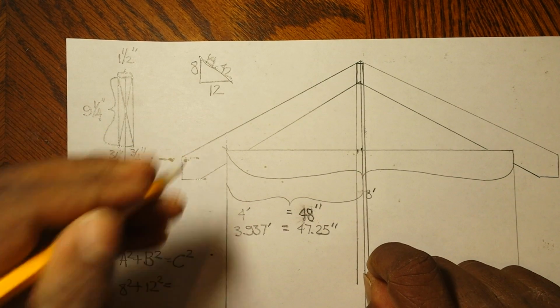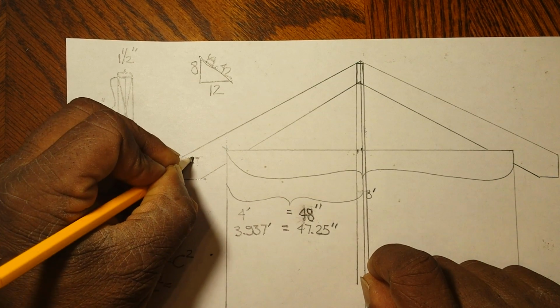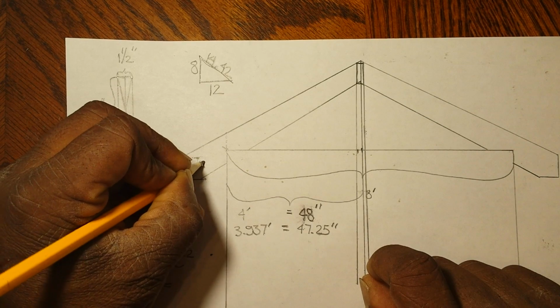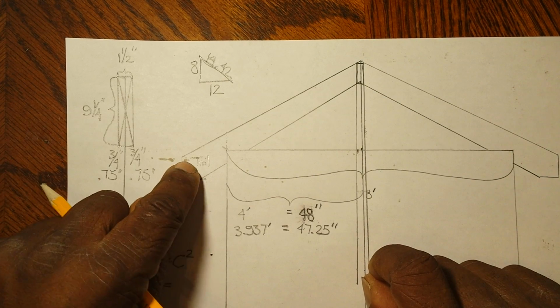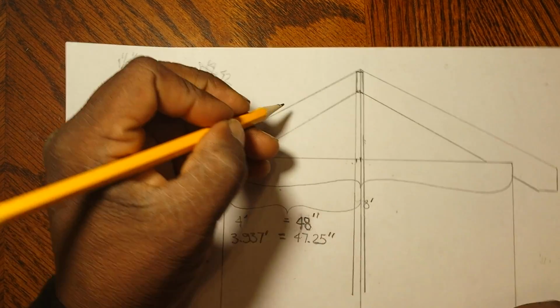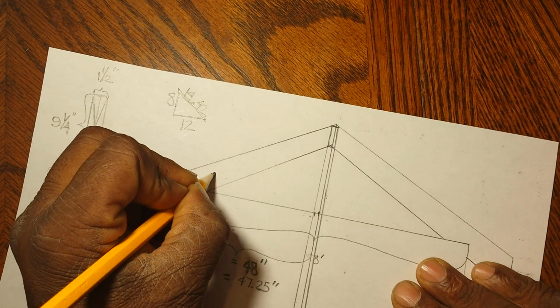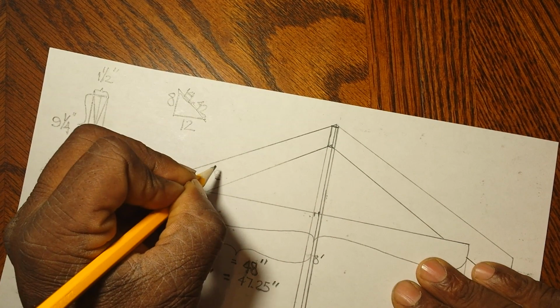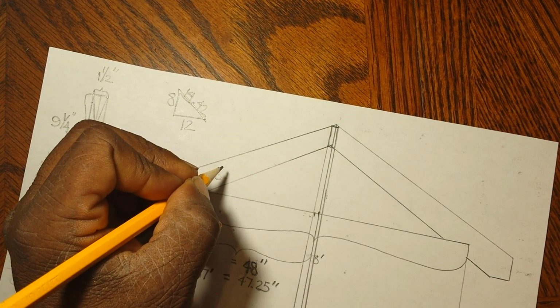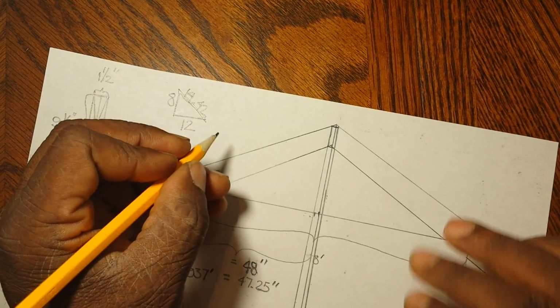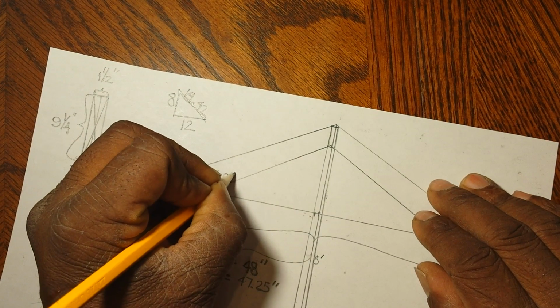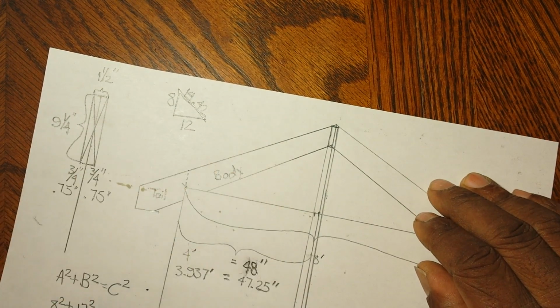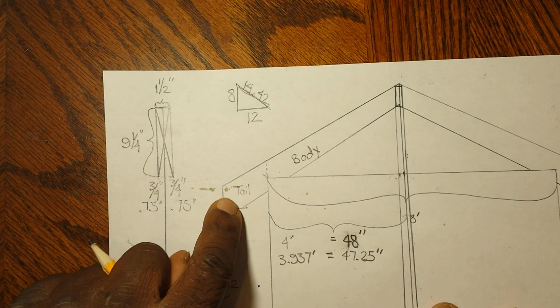And this part is called the tail. That's the tail of the rafter. And I would call this the body of the rafter. Now, on different construction sites, they call it different things. Body and tail, okay?